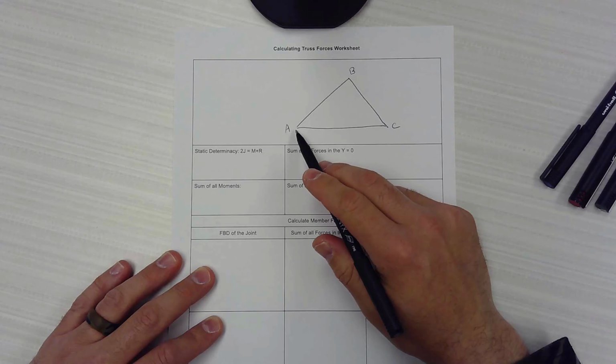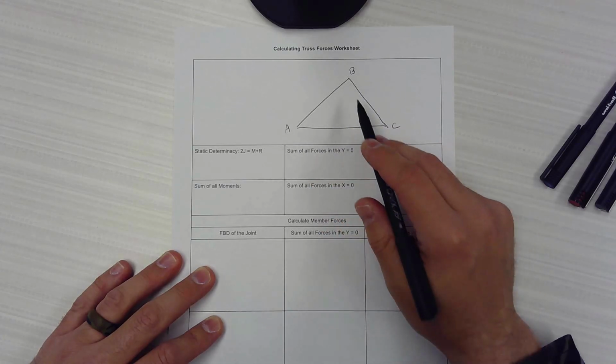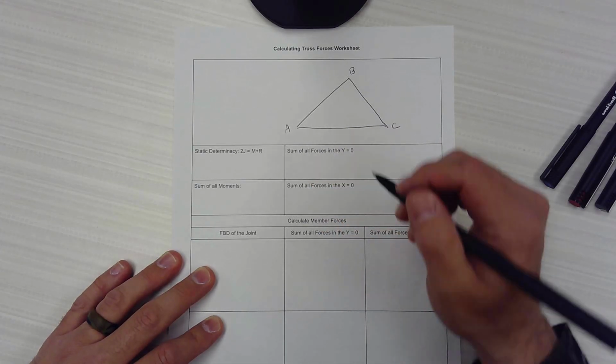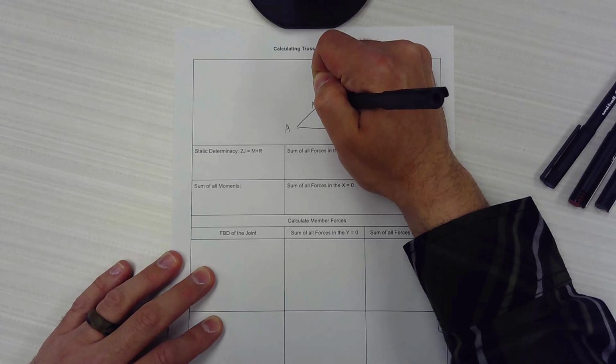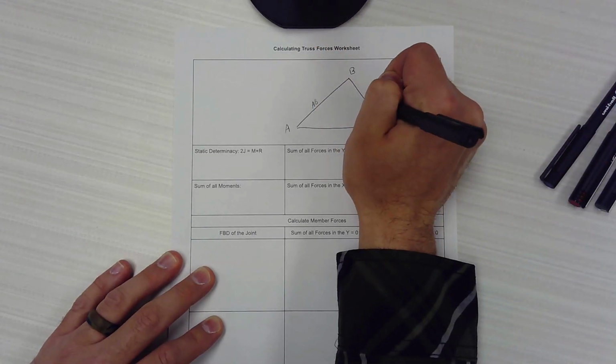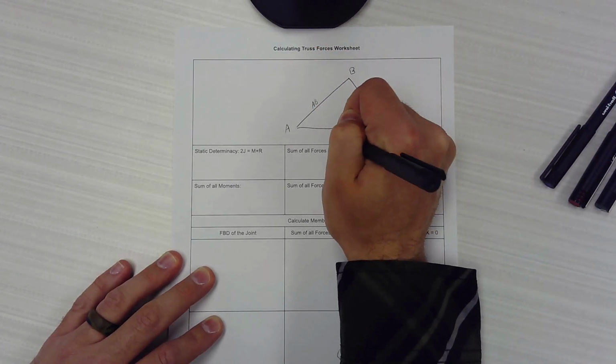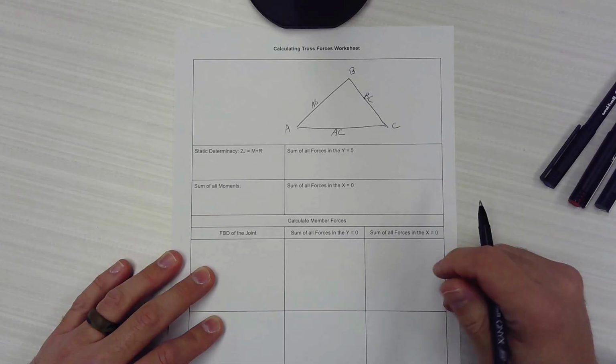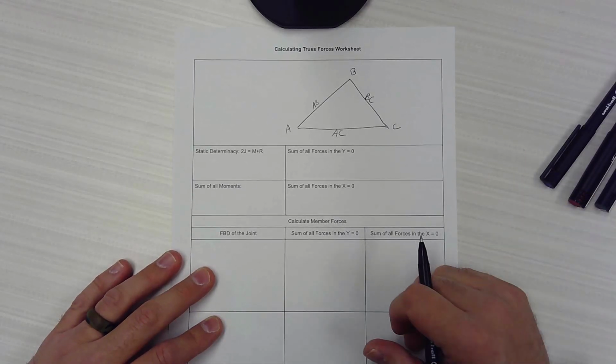Those are going to be the member joints, and then we have the members themselves. And this is going to be member AB, so we can just go through and label all of that. Member BC and member AC across the bottom here. So that's the first piece of the puzzle.